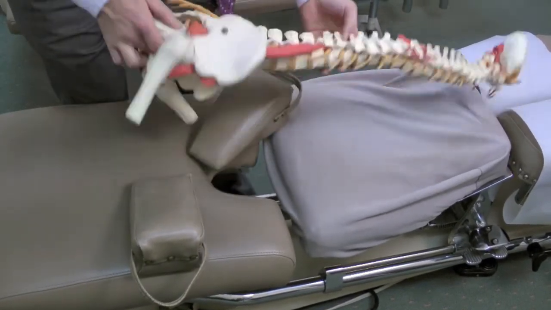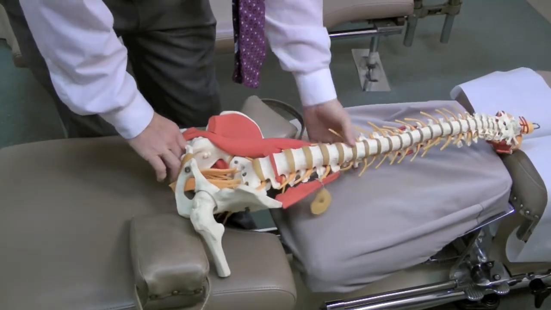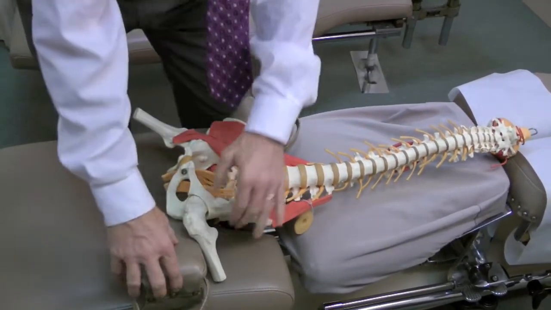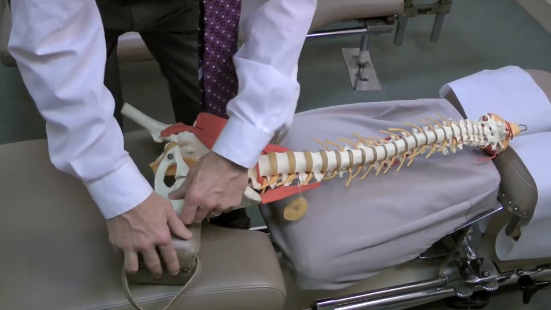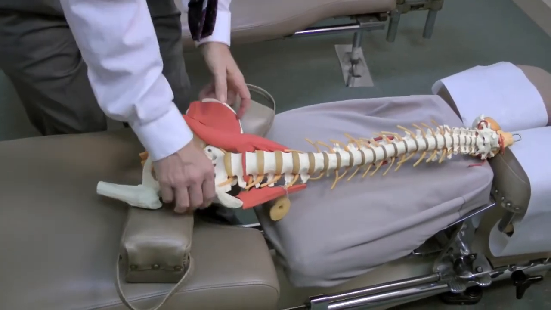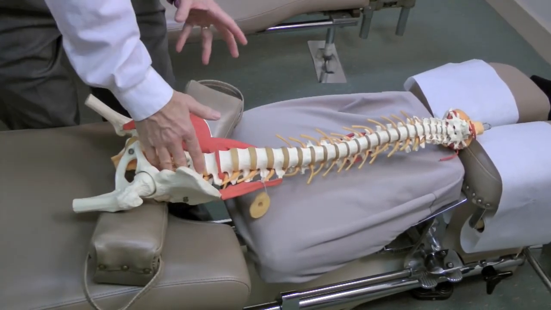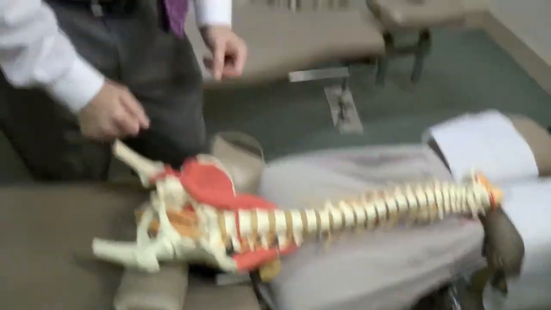We may also have a patient lie on their back. In this case, the ilium would have rotated backwards on the right and forward on the left. So we put the block low on one side and higher on the other side, and again allow gravity to create the rotation of the hip around the sacrum. So those are a couple of common techniques for adjusting the low back area.